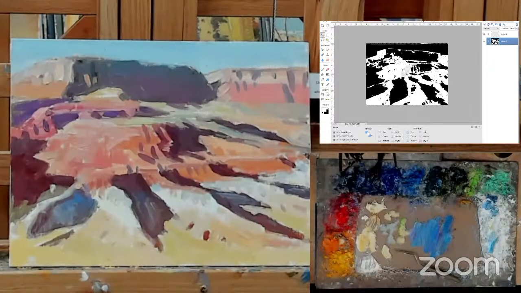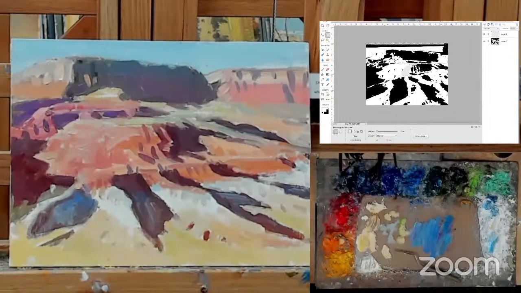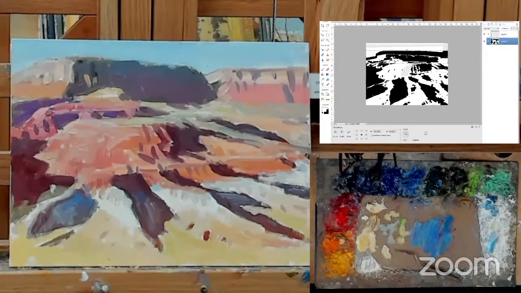I made the top shape smaller and narrower. Image. I made this smaller here. I'm going to go back and get rid of this black line right here.